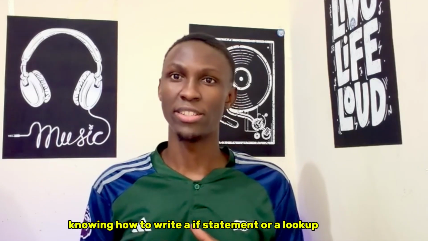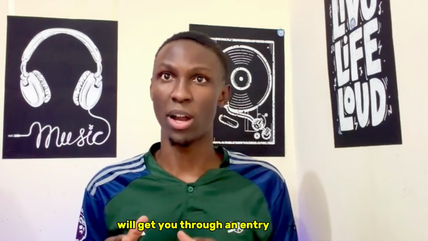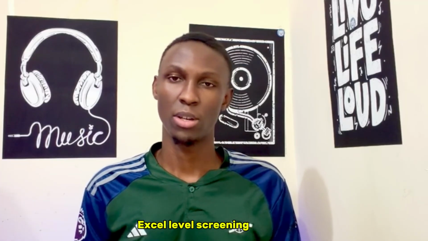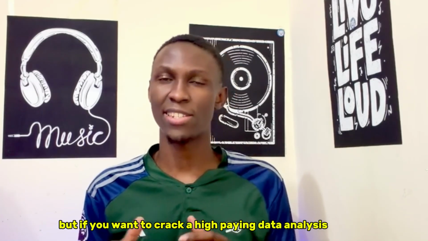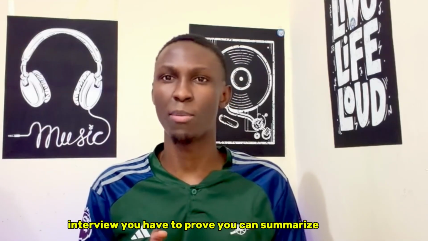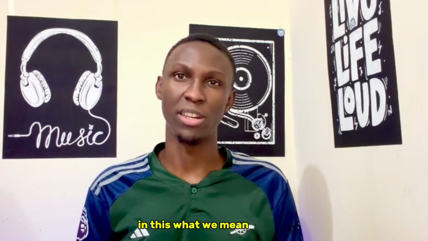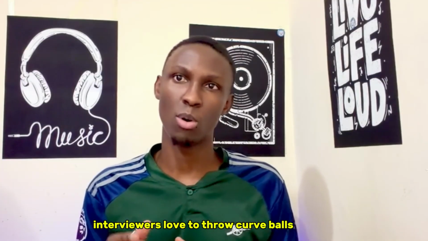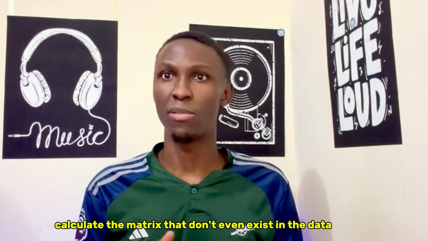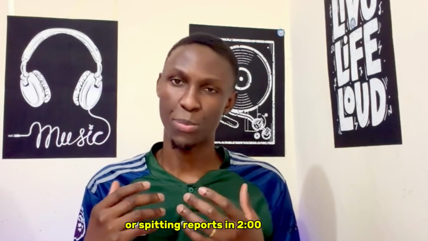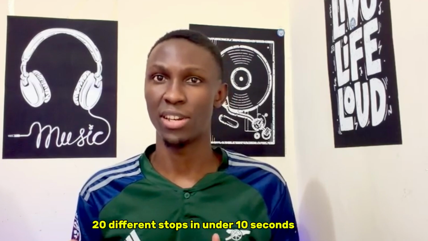Knowing how to write an if statement or a lookup will get you through an entry-level Excel screening. But if you want to crack a high-paying data analysis interview, you have to prove you can summarize messy data instantly under pressure. Interviewers love to throw curveballs, like asking you to calculate metrics that don't even exist in the data, or splitting reports into 20 different steps in under 10 seconds.